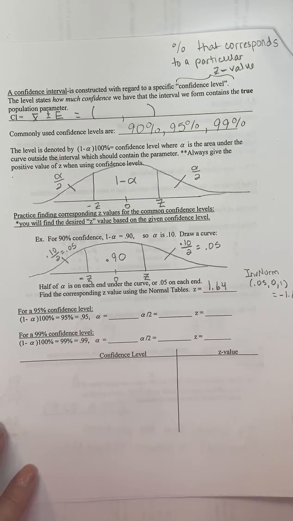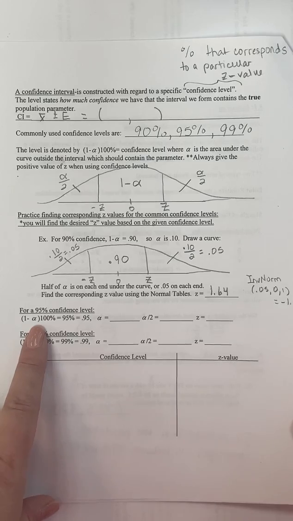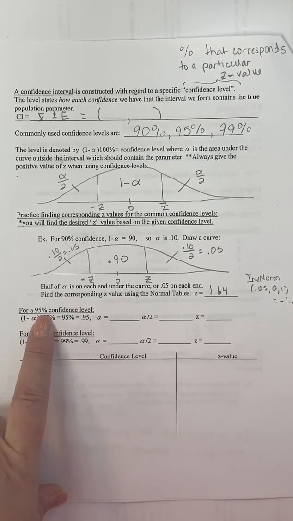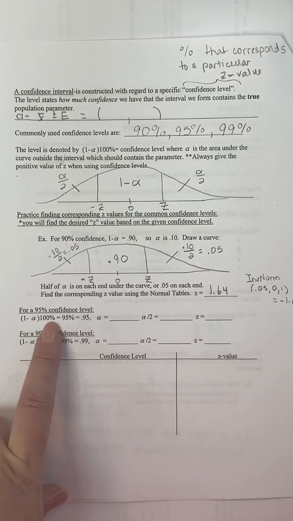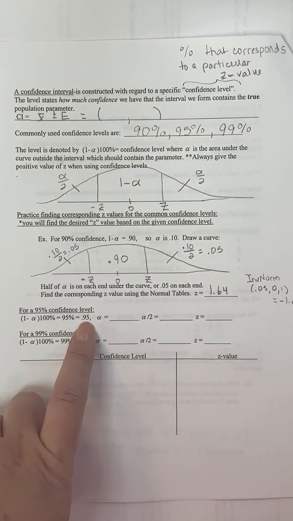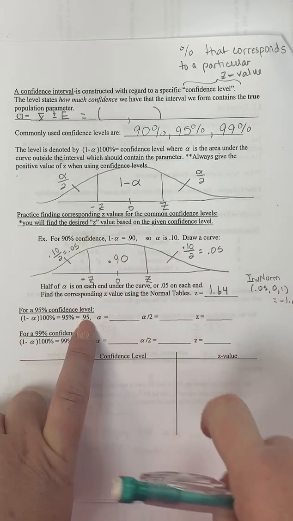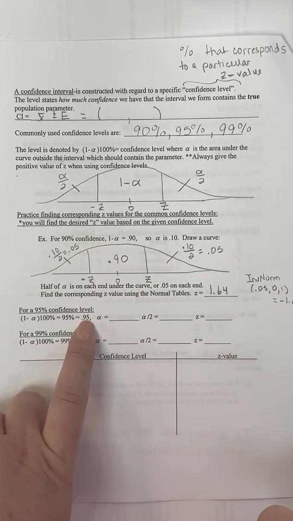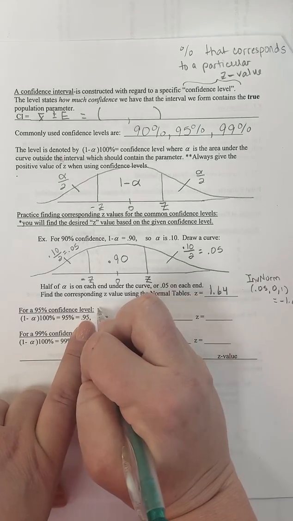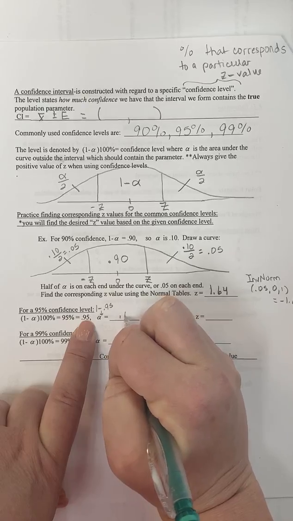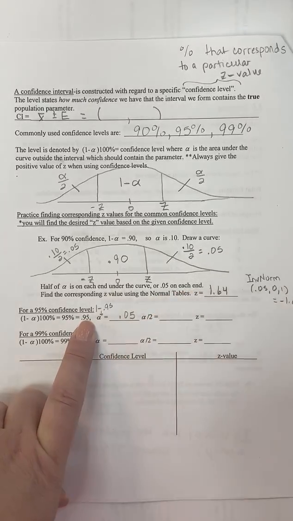Okay, let's try it again. Okay, we don't even have to draw it. Let's just think about it. For 95% confidence level, okay, if we divide by 100%, we get 0.95. That's what would be in here, 0.95. So what would alpha be? Well, alpha is going to be 1 minus 0.95, which is 0.05.